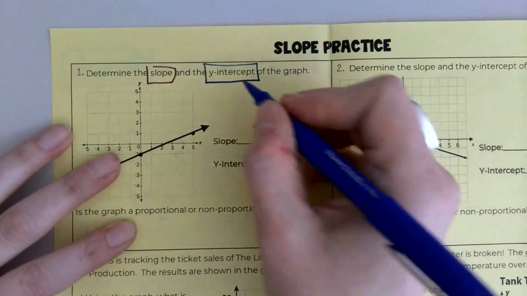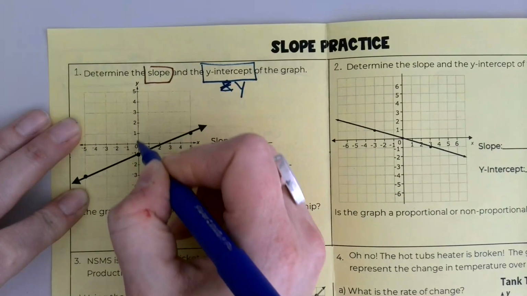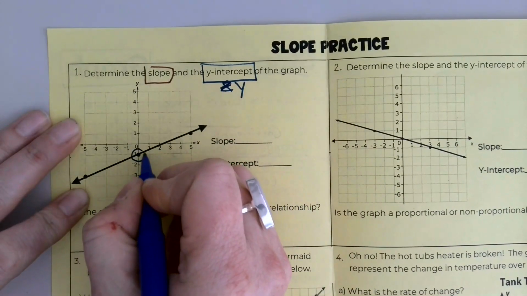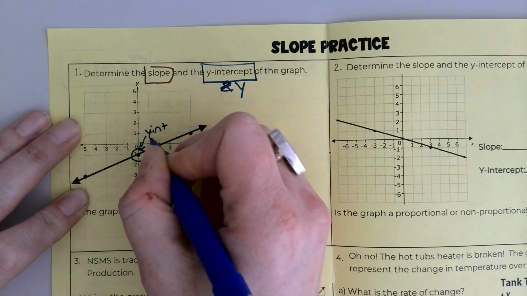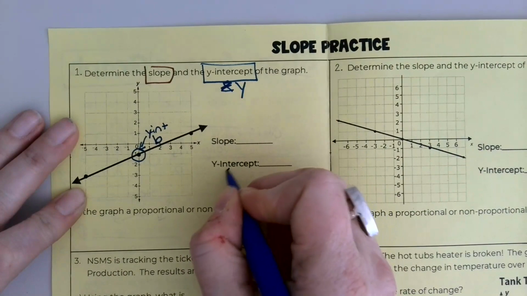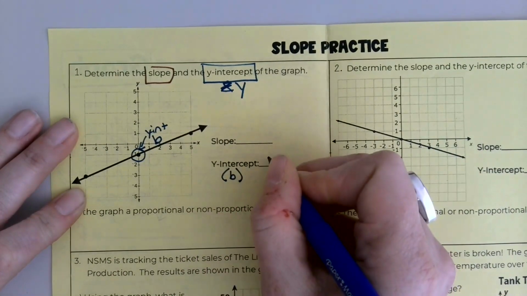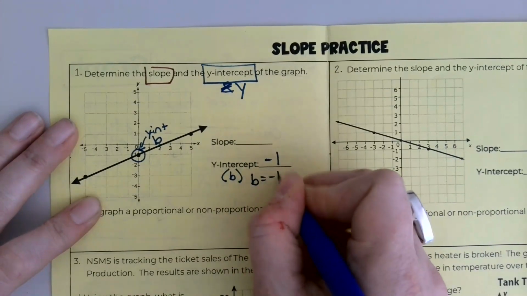We know that the easiest one to find is the y-intercept. It's where it crosses the y-axis, which is right there. This is our y-intercept, and we often call it B because it's where we begin. So the y-intercept, or B, is going to be -1. We can also write this as B equals -1.